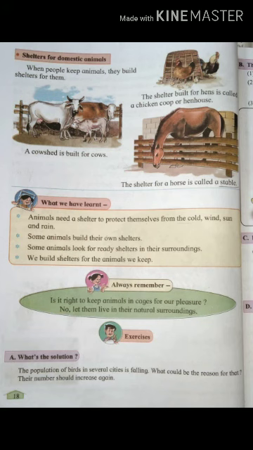So now on page number 18 we will see shelters for domestic animals. Many domestic animals' pictures are also given here on page number 18. When people keep animals, they build shelters for them. The shelter built for hens is called a chicken coop or hen house. A cow shed is built for cows. The shelter for a horse is called a stable.